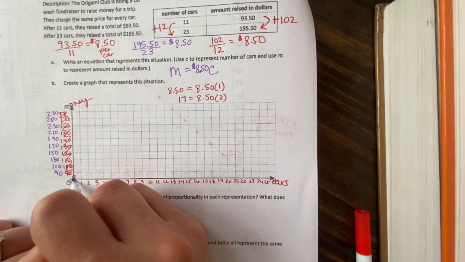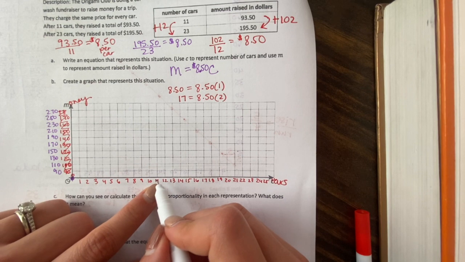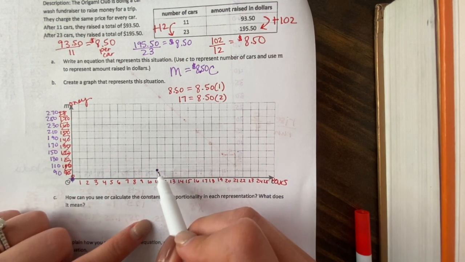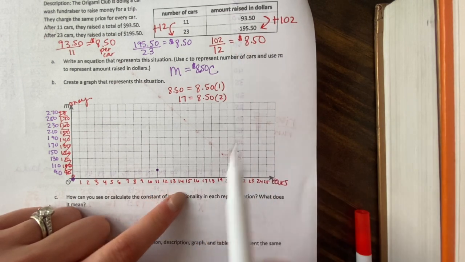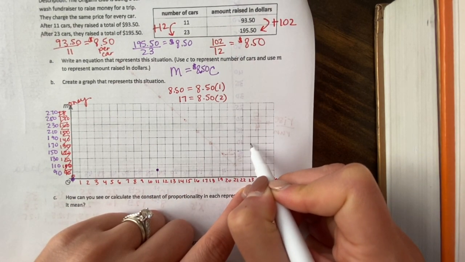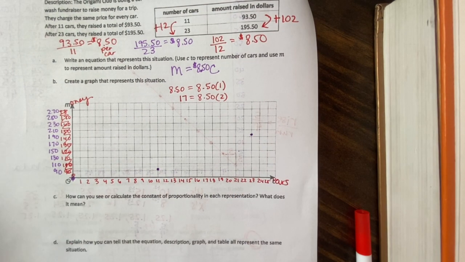So we know 0, 0, because 0 cars would get you 0 money. 11 cars is 93.50, so we're going to go up to 90. We're going to go literally right past that because that little box right there for my graph represents 20. And then we're going to go up to 23 cars, and we're going to go to 195. That's 170, 190, 195 would once again be right across from it.